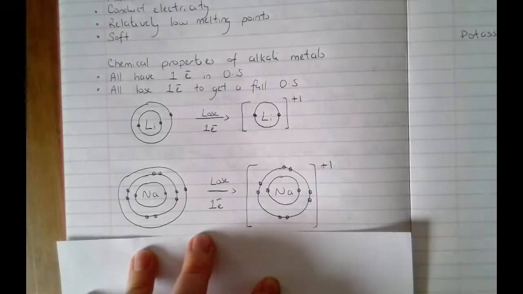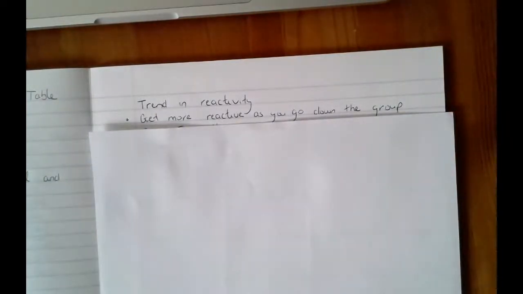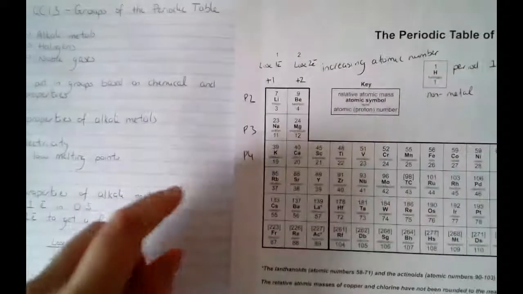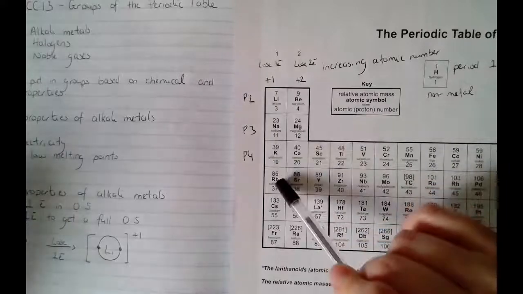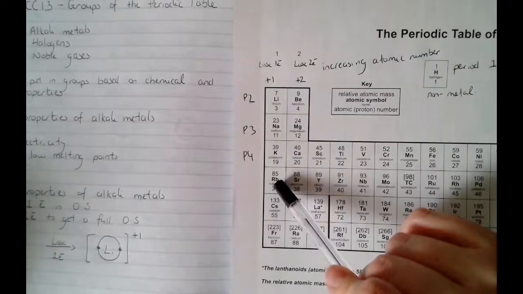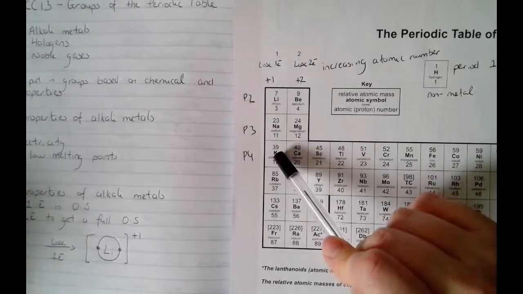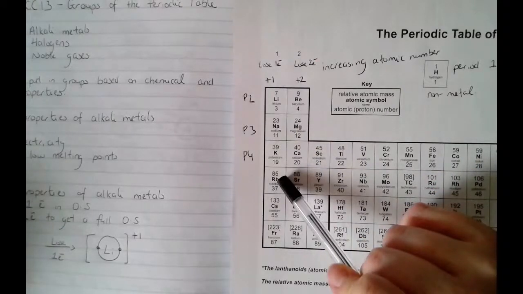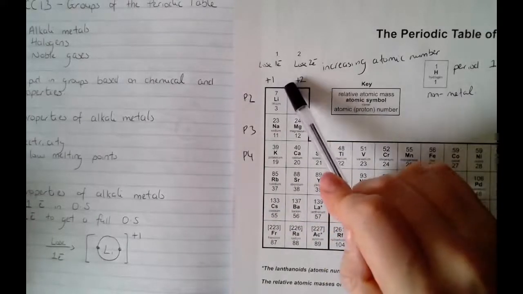This is called the trend in reactivity. So if you're asked for the trend in reactivity of the alkali metals, you will say that they get more reactive as you go down the group. So if we look back at our periodic table, we've got lithium here at the top of the group, then you've got sodium, then you've got potassium, and then down to rubidium. The trend in reactivity is that they get more reactive as you move down the group. That means that sodium's more reactive than lithium, potassium's more reactive than sodium, and rubidium's more reactive than potassium. The most reactive alkali metal will be francium at the bottom, the least reactive will be lithium.